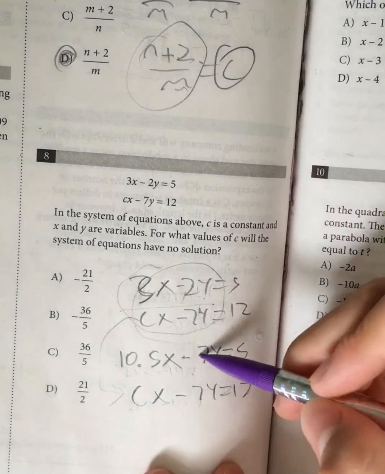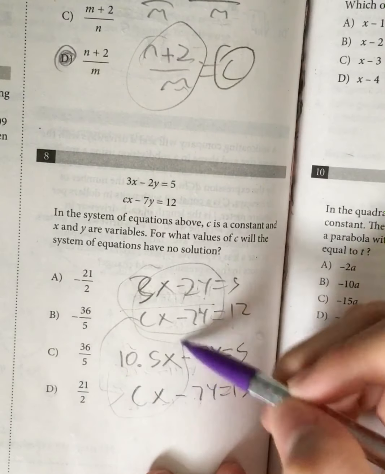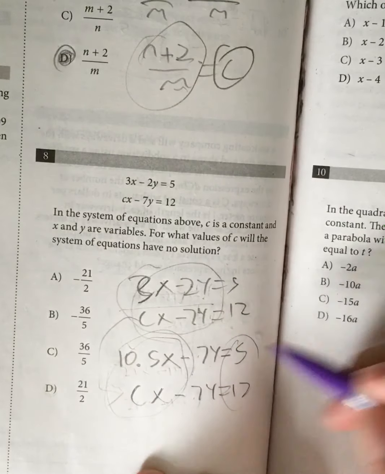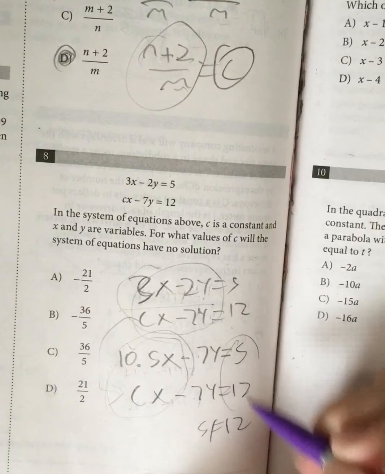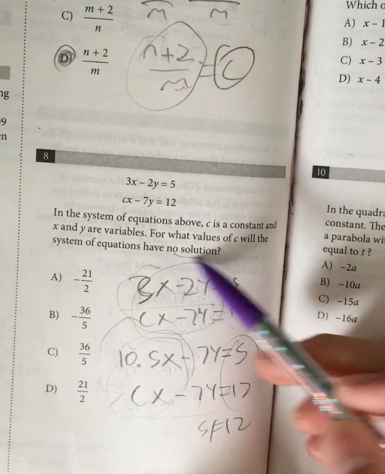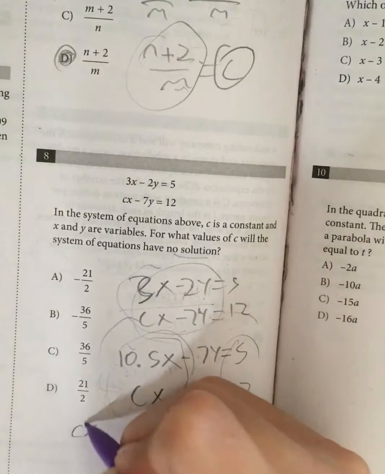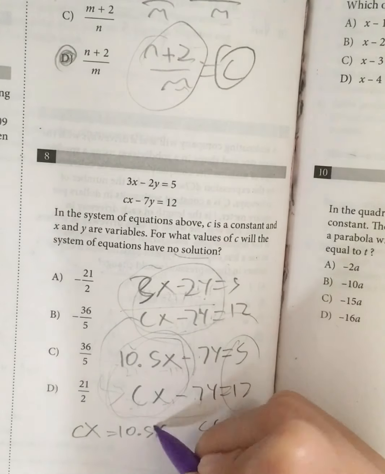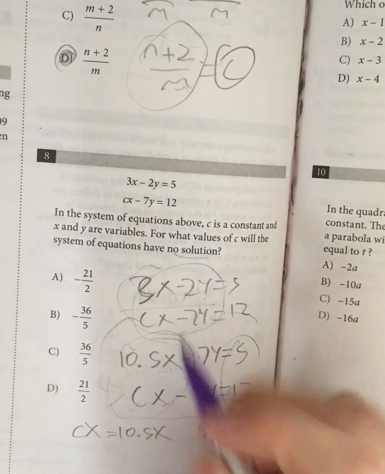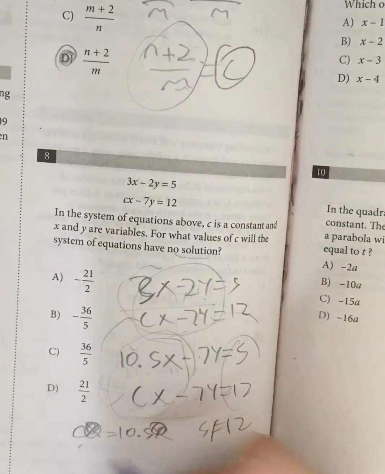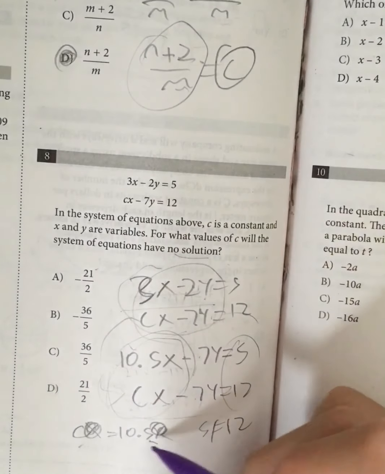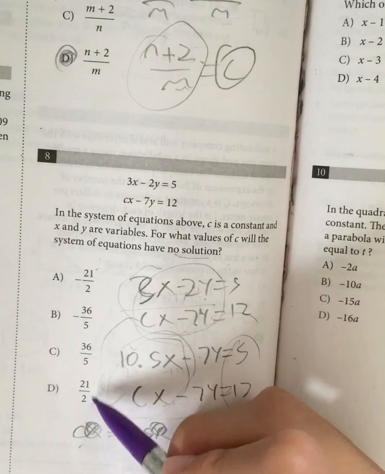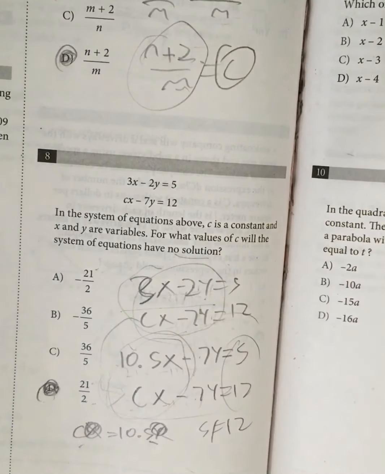And now, the left sides of these equations are equal, but the right sides aren't, because in this case, 5 can't equal 12, right? So that's why we have to set these equal for it to have no solution. So cx is equal to 10.5x. And now we divide both sides by x. That just cancels out the x. So c is equal to 10.5. So which one of the following is equal to 10.5? That's 21 over 2. Meaning our answer is going to be D.